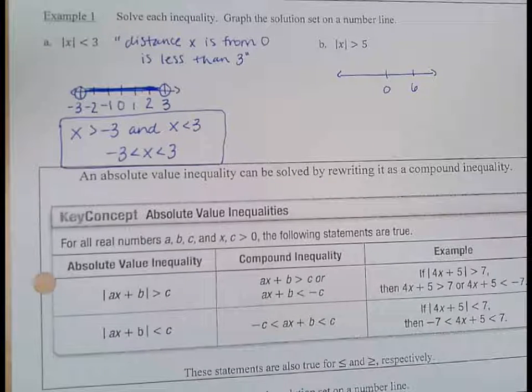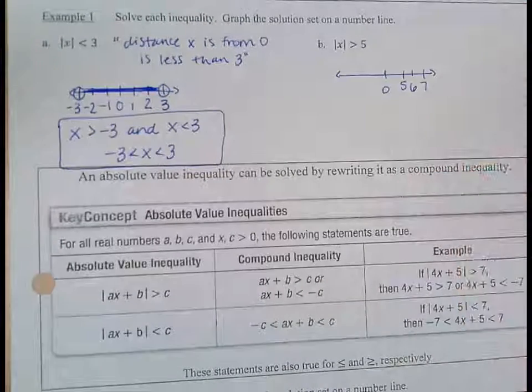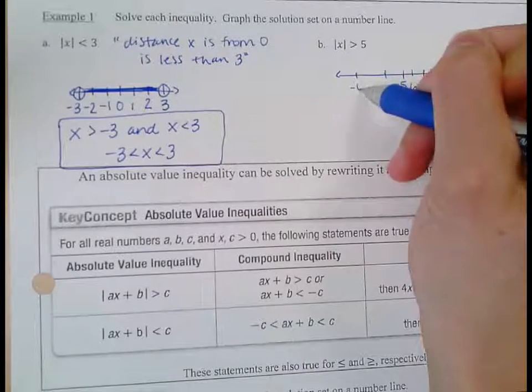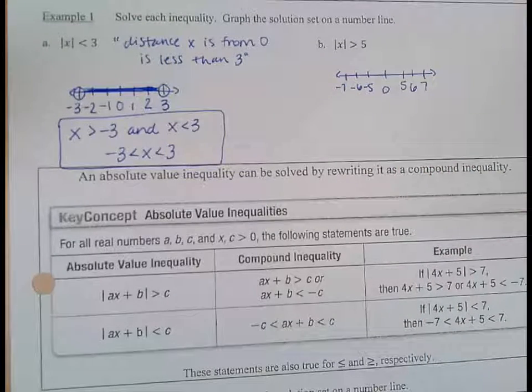Does 5 work? No. Does 4 work? No. So that's going the wrong direction. I'm still going to put 5 on there, but 7 would work. What about negatives? Negative 6 would work. Negative 7 would work. Negative 5 doesn't. I'm just still going to put it on the number line, and then negative 4 would not.